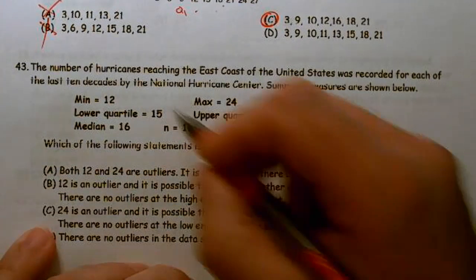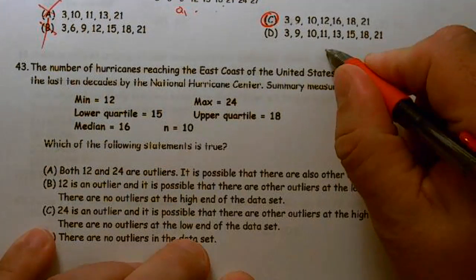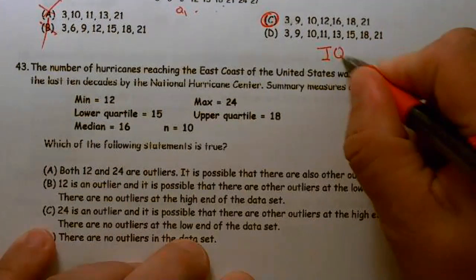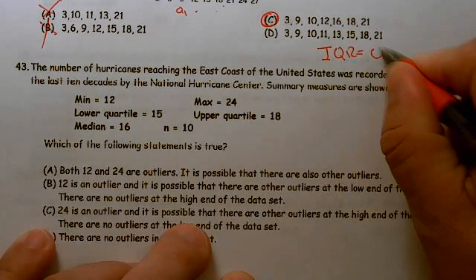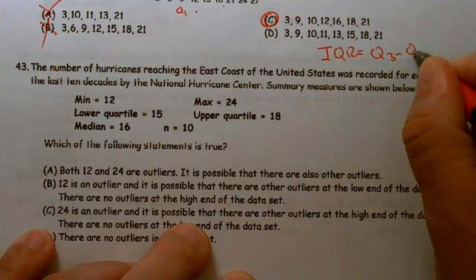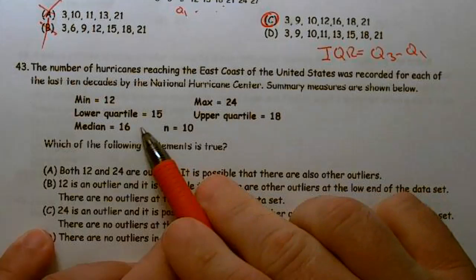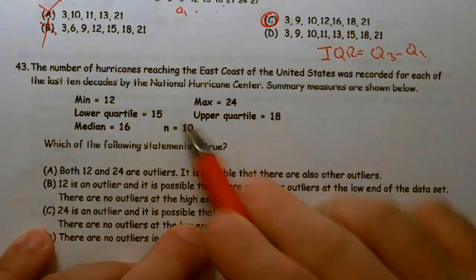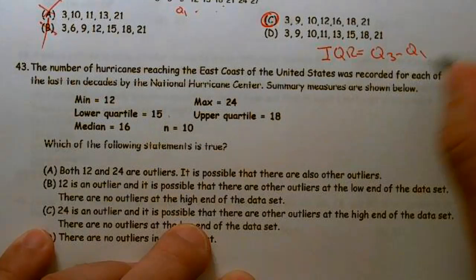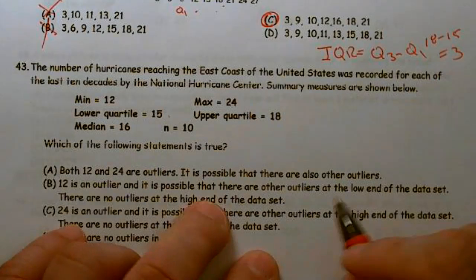So I need to calculate my IQR, and IQR is just Q3 minus Q1, which in this case is 18 minus 15. So 18 minus 15 equals 3. So my IQR equals 3.